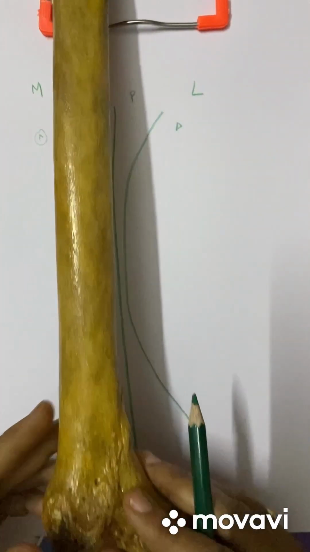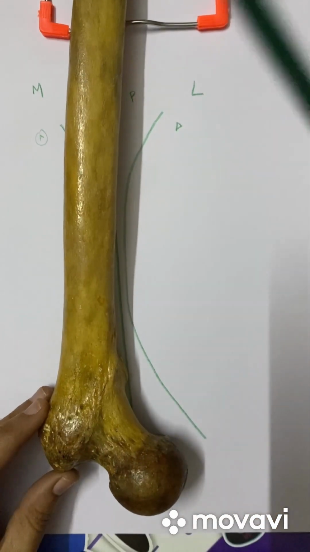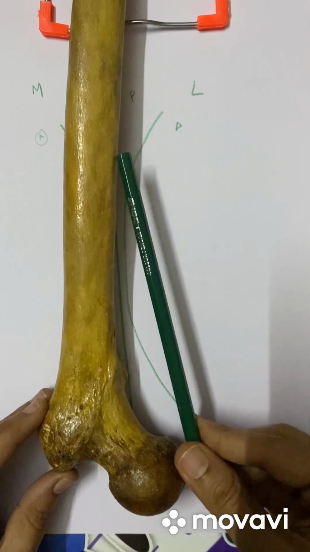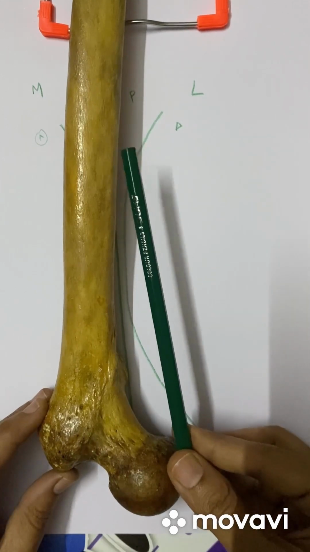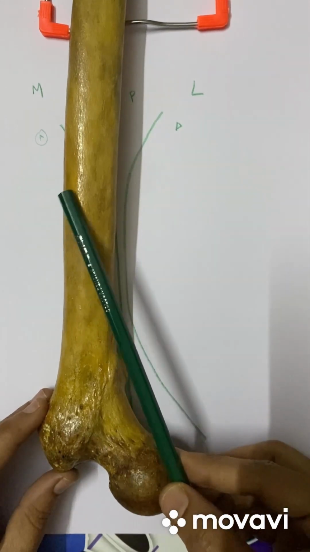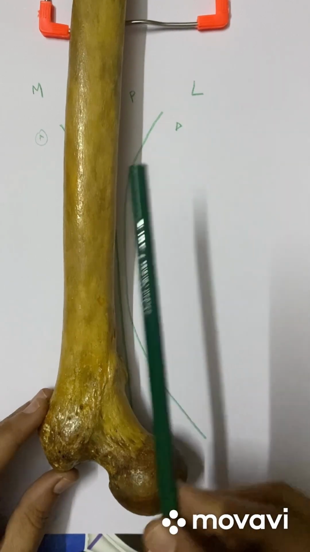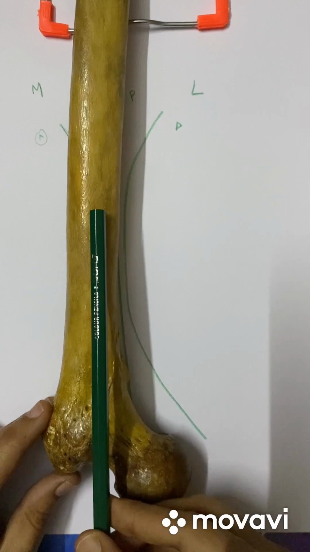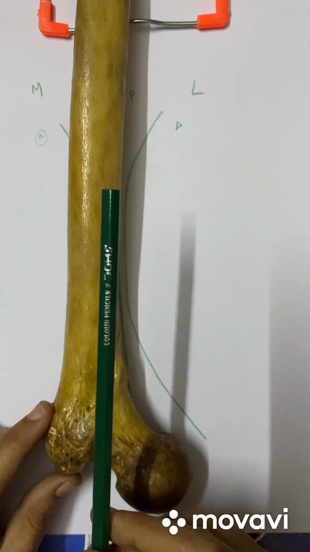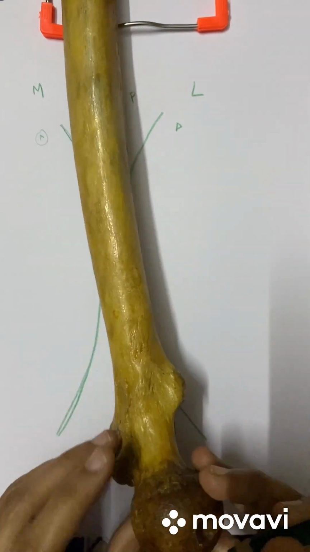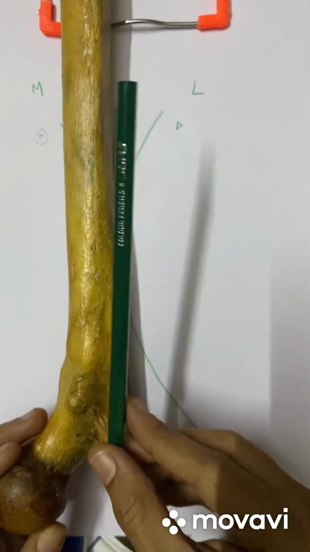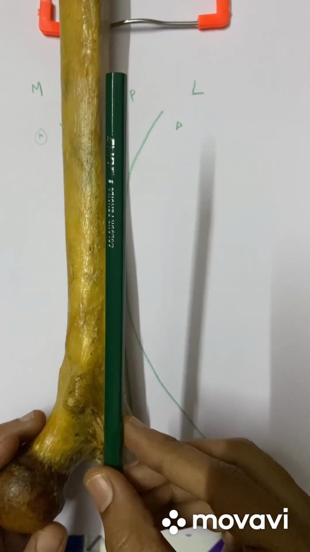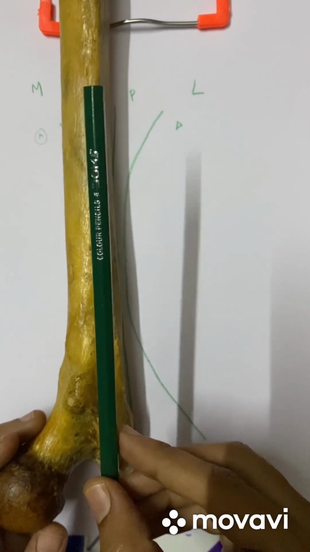Here to get orientation, if this is the front of thigh, this medial intermuscular septum separates the anterior compartment from the medial compartment. This side, the lateral intermuscular septum separates the anterior compartment from the posterior compartment. Behind, this posterior intermuscular septum divides the medial compartment from the posterior compartment.